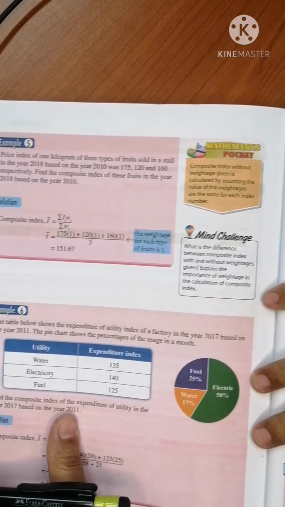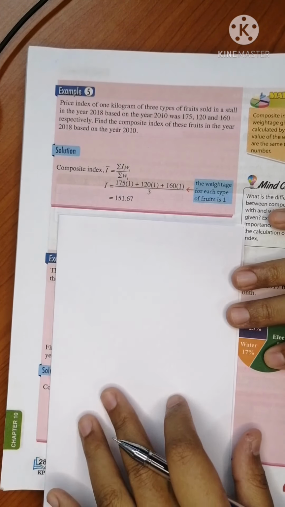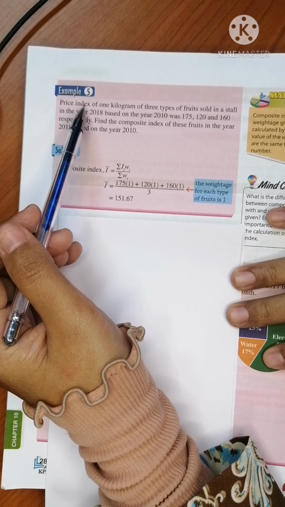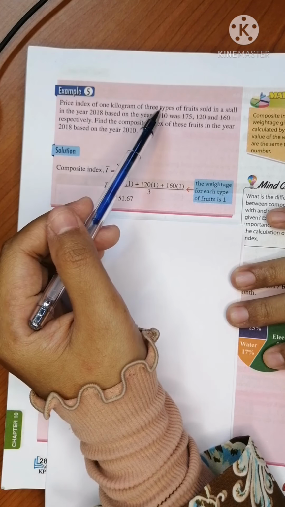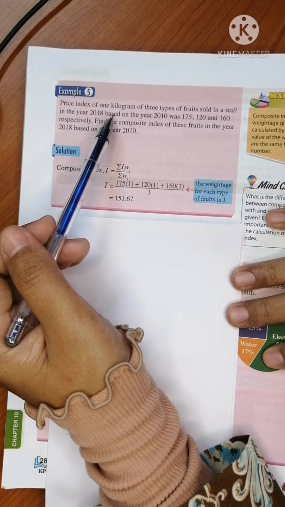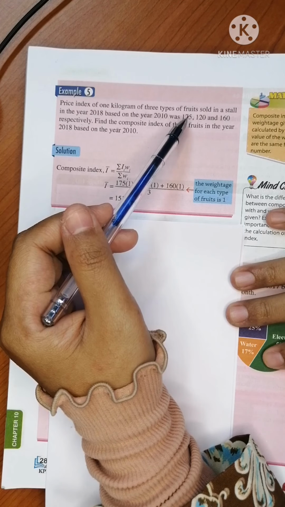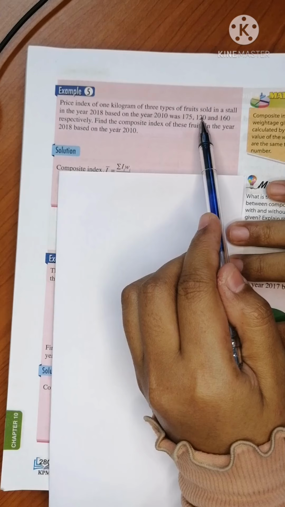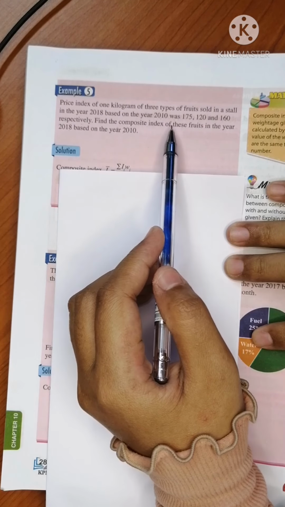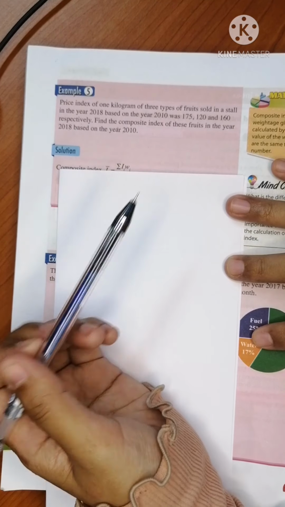Okay class, now let's look at example 5. The price index of 1 kilogram of 3 types of fruit sold in a stall in the year 2018 based on the year 2010 was 175, 120 and 160 respectively. Find the composite index of these fruits in the year 2018 based on the year 2010.